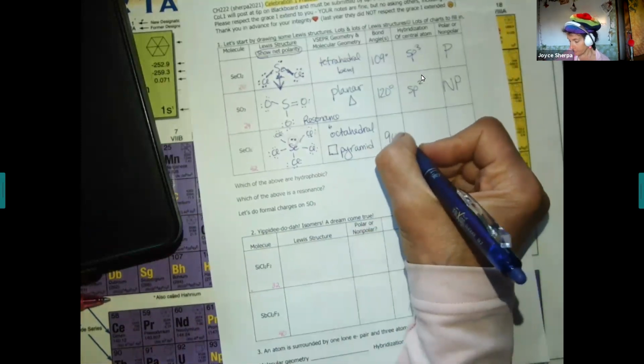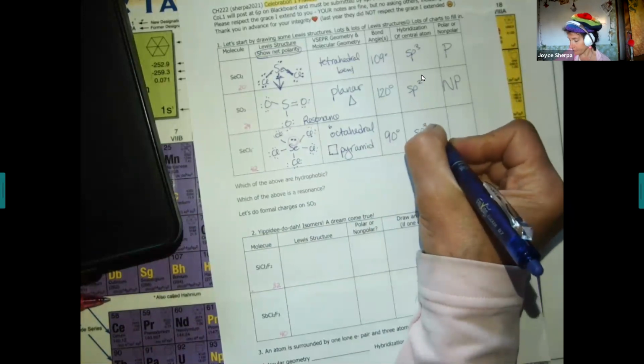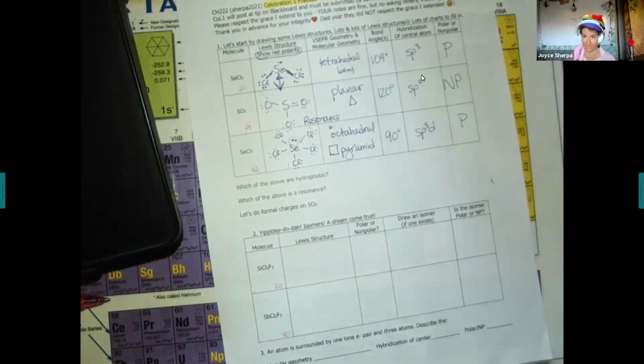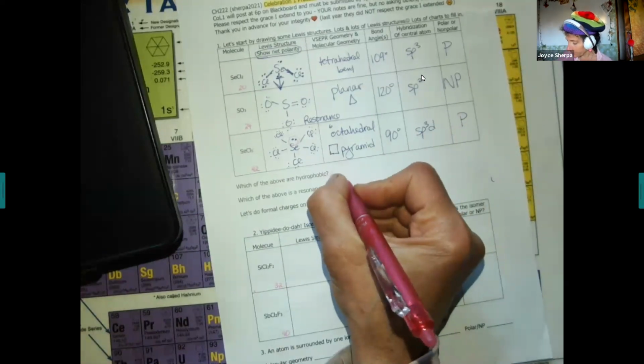90 degrees are our bond angles, SP3D, and it is polar. Pyramids are going to be polar because they're missing the bottom half. All right, hydrophobic means it's going to be something that's nonpolar.